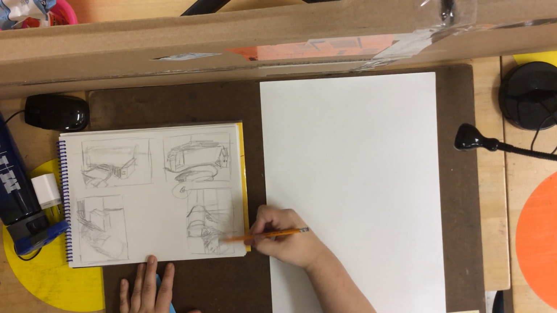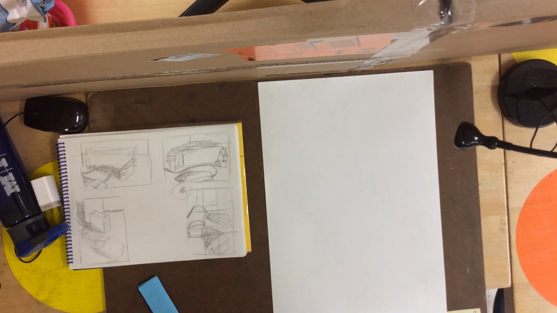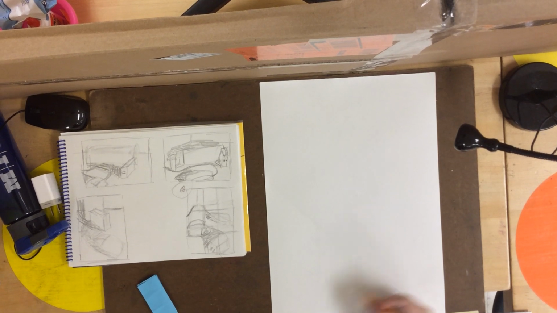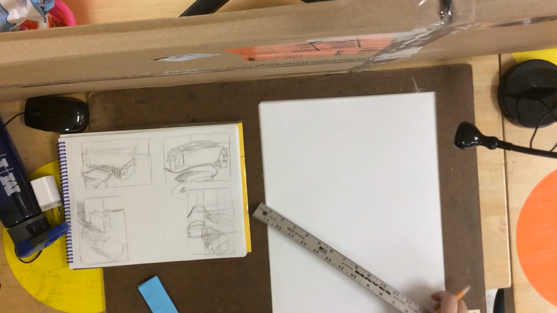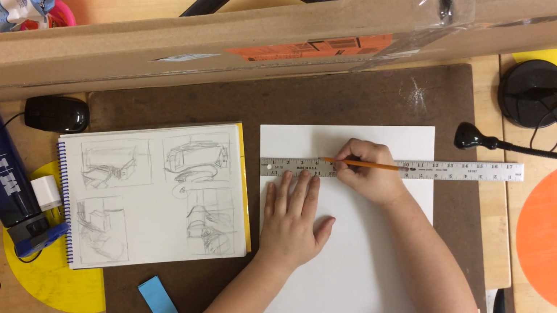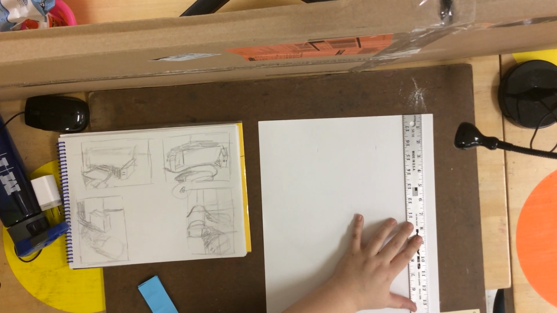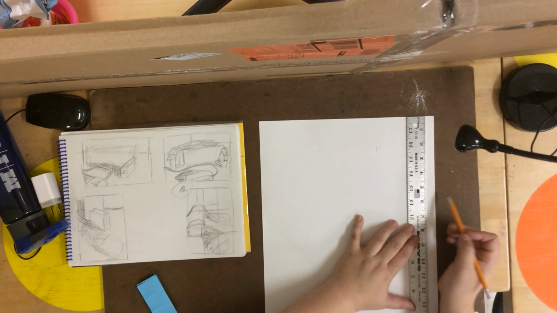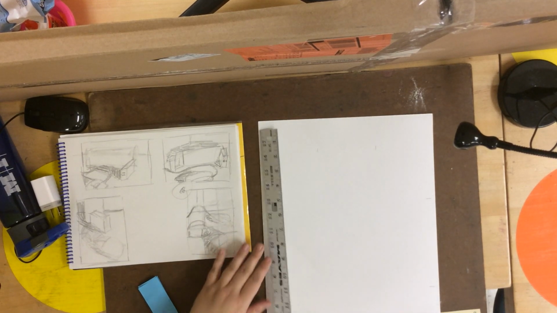So I divided it evenly this way and evenly that way. Now I'm going to take a big ruler and I'm going to divide this one evenly, which means this is 12, so divided by 3 is 4. So I'm going to put a little mark at 4 and 8. And then this way is 18 divided by 3, which is 6. So 6 and 12, and 6 and 12.